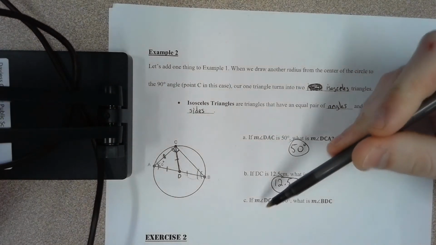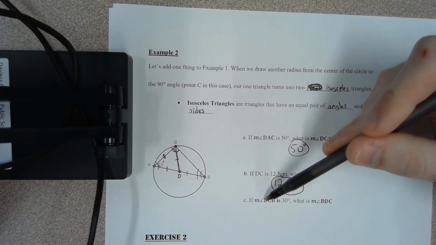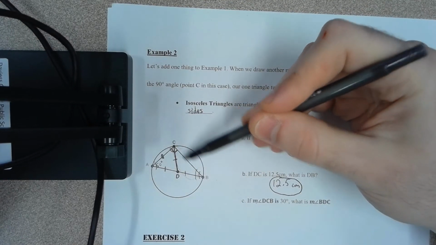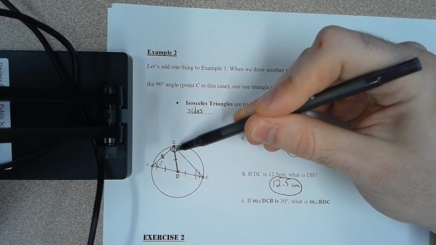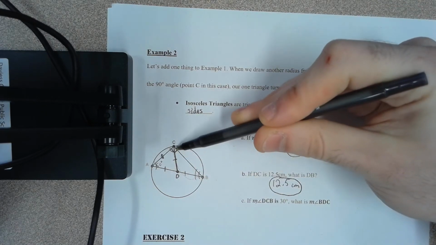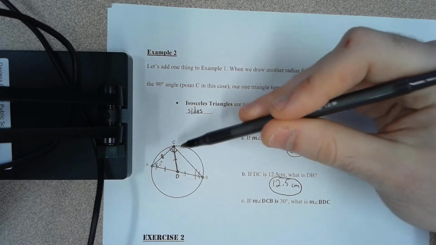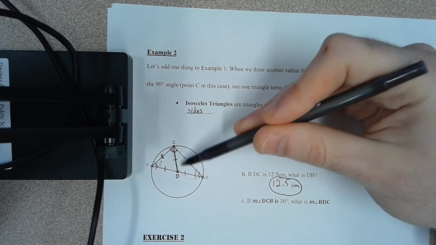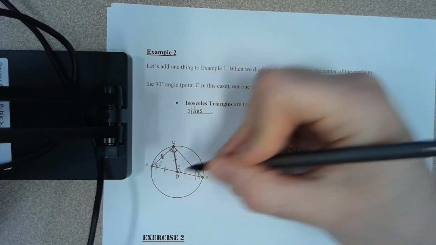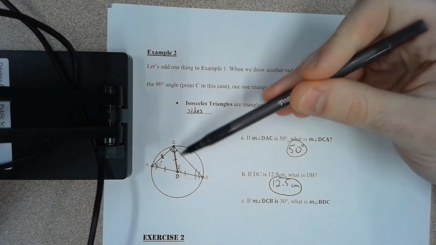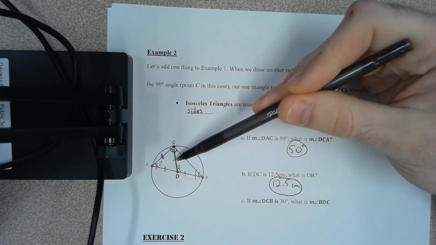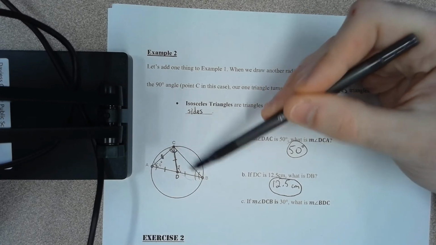Okay, if the measure of angle DCB, so this little piece right there, if DCB is 30 degrees, what is BDC? So what's this angle right there? Well, DBC is an isosceles triangle, meaning it's got 2 equal sides and 2 equal angles.